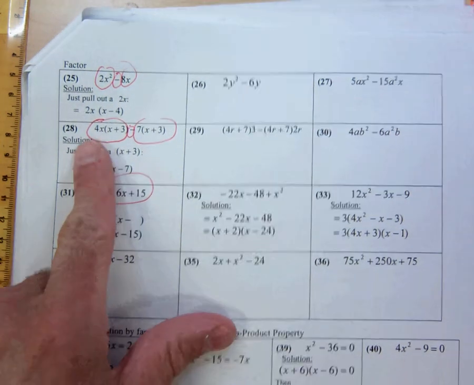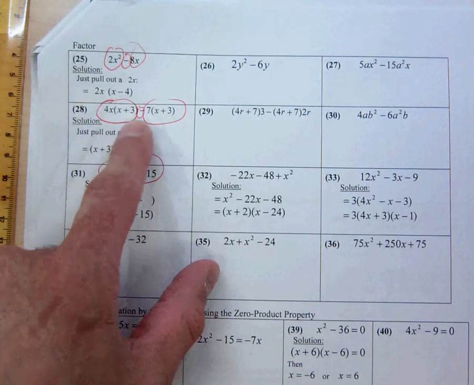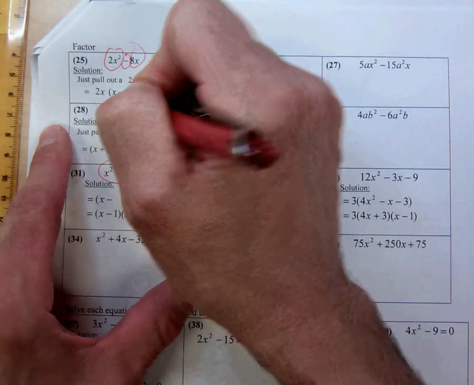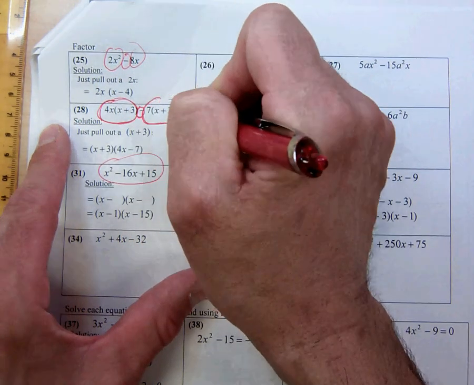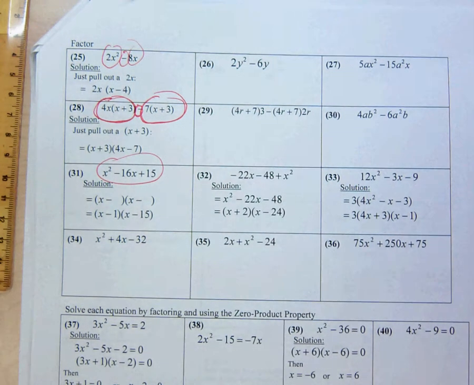All right, now, after I did 25, you should have no trouble doing 26 and 27. Okay, 28 is different. Let's look at it. Notice what I did. I looked at it as that whole term minus that whole term. And what did I do? I noticed they both had a what? An x plus 3 that I can pull out.